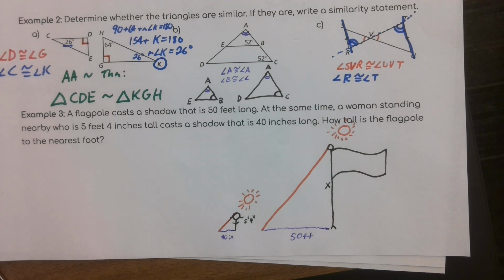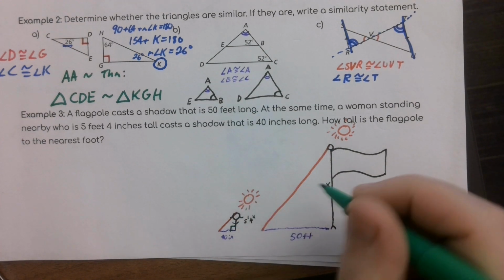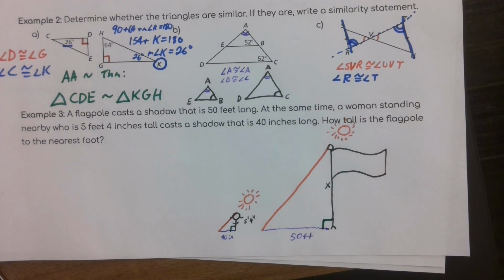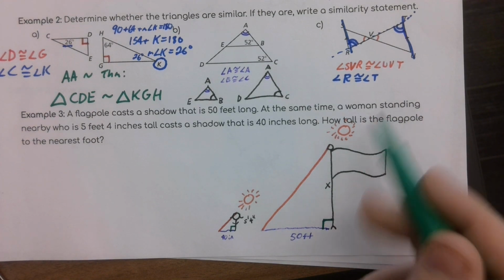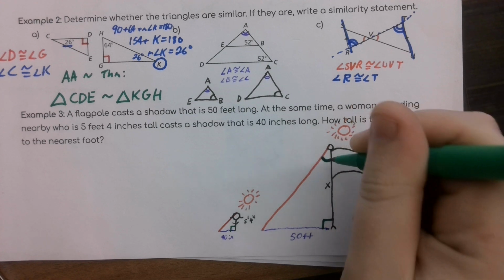Well, what we do know is there are some angles that are the same here. No matter what, the angle formed by something standing up and the ground is a right angle. So those angles are the same. Is there another angle that we know is the same? Well, the sun's rays are going to hit each object at about the same angle.